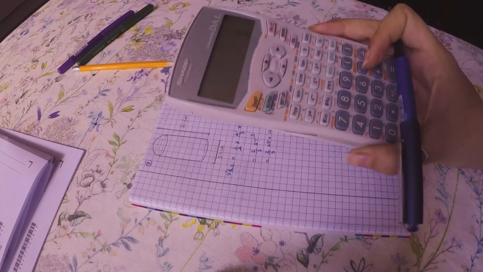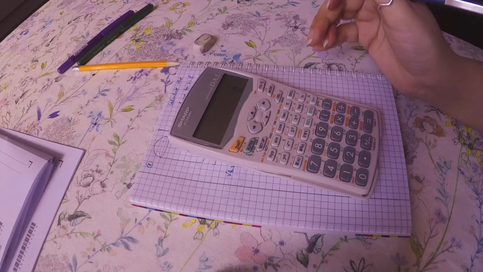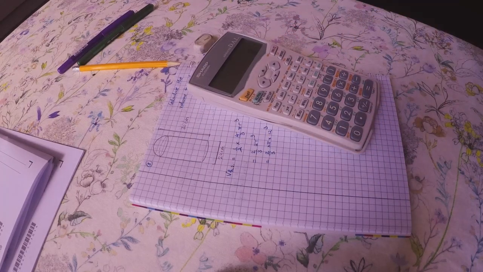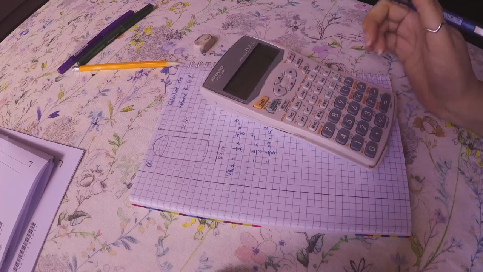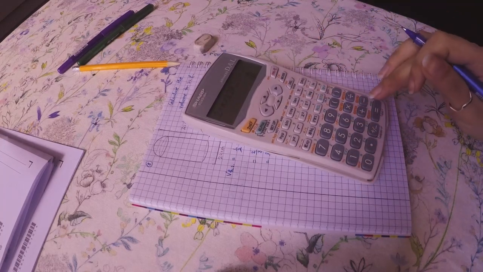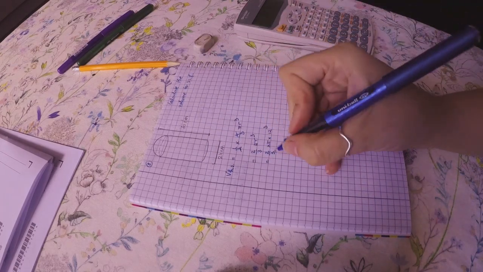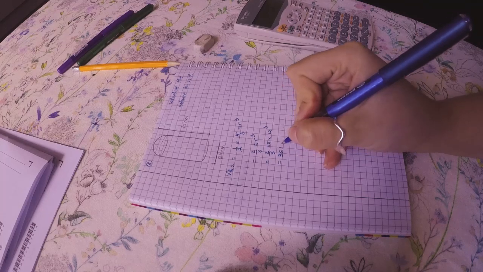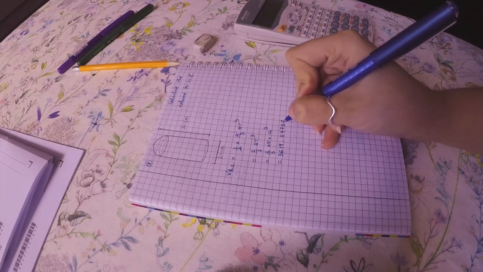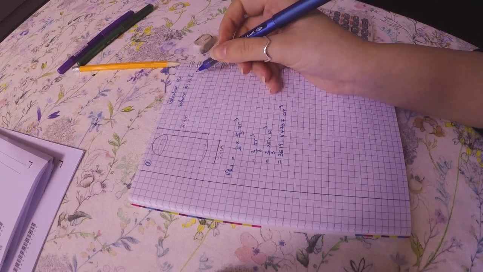I know, me and my struggles with my calculator. I have no idea where my pi button is. So I'm going to do 2 times, where's my pi? Oh, pi. It's easier than I thought it would be. 12 cubed, divide by 3. So it tells me that it's 3619.114737. Now I kind of wanted to copy everything down because they want 3 significant figures at the end.